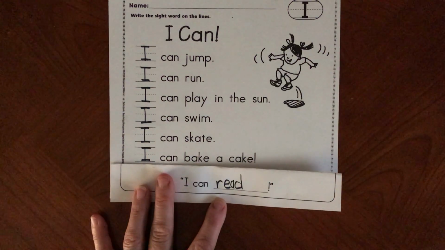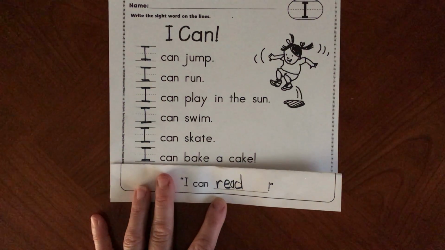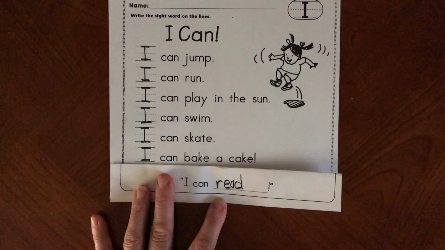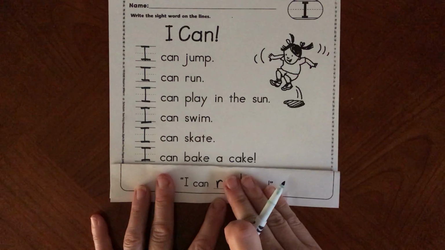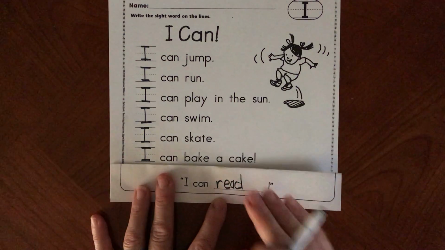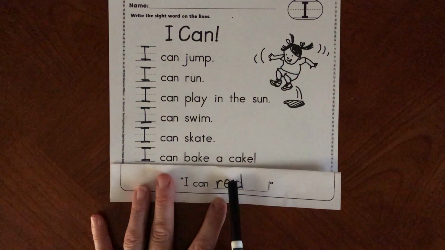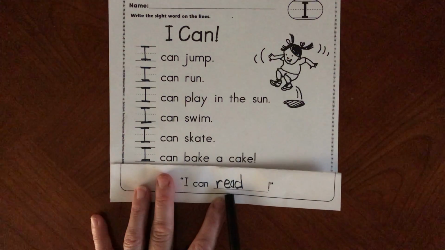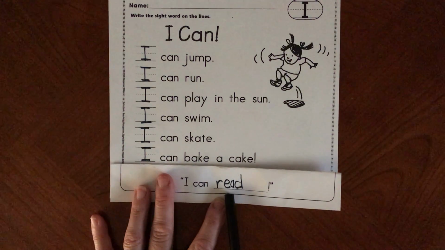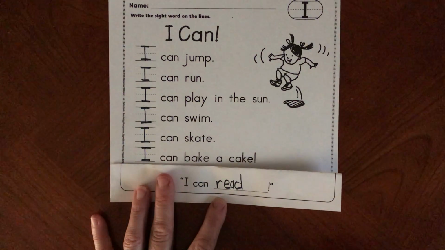All right, it depends on where you are. Everyone is at a different spot and we all need to do our best. So if you only can do the beginning sound, that's fine. If you can hear the beginning and middle and end, that's great. And if you're ready for long vowels, that's okay too. Wherever you are, just do your best.